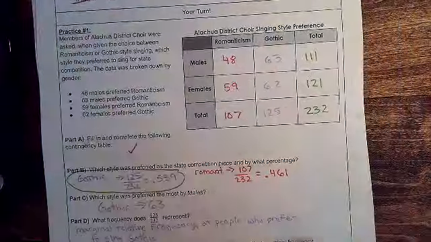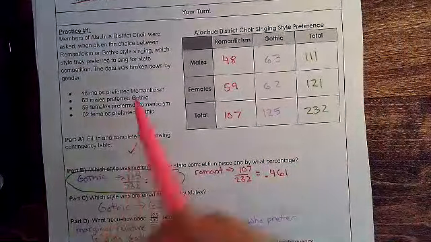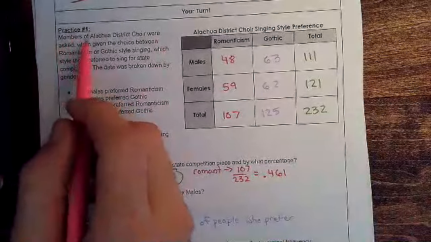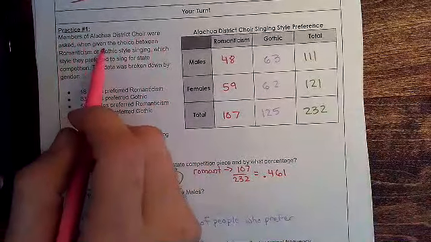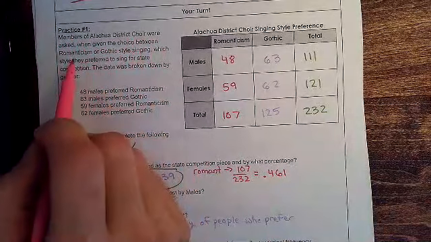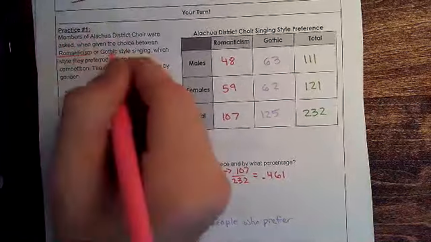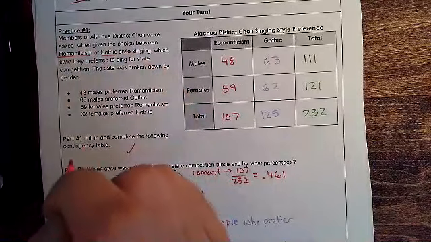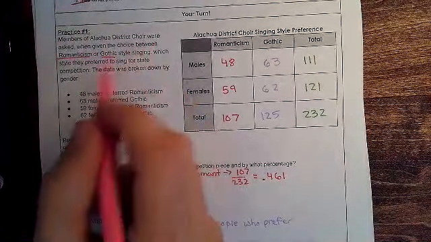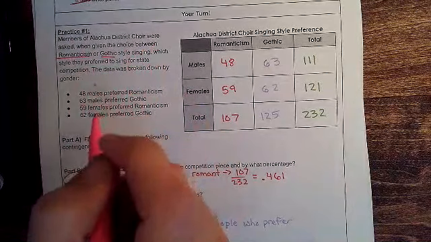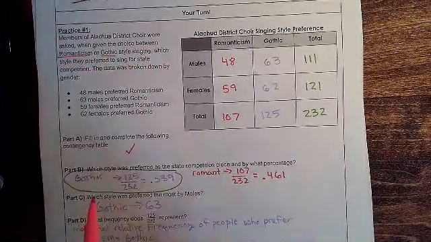All right, so just to show another example of this, this one is saying that members of a choir were given the choice between singing in the style of Romanticism or Gothic for a state competition. And it was also broken down by gender again.